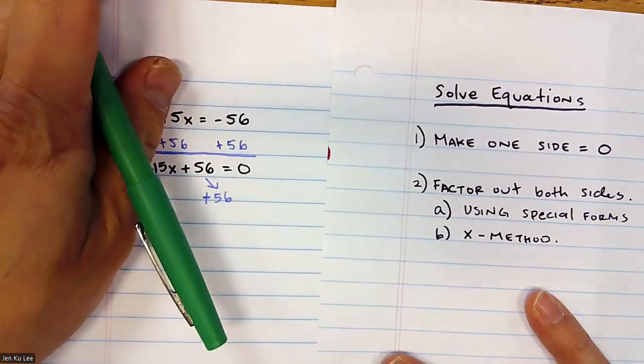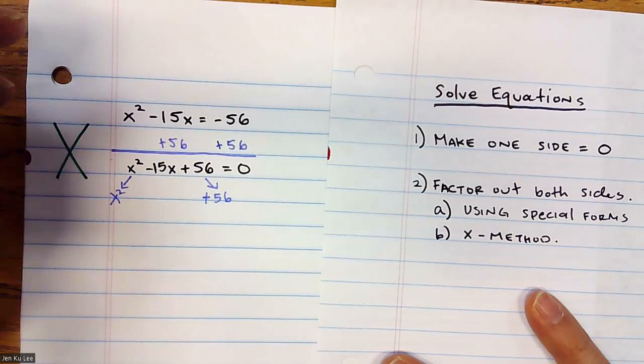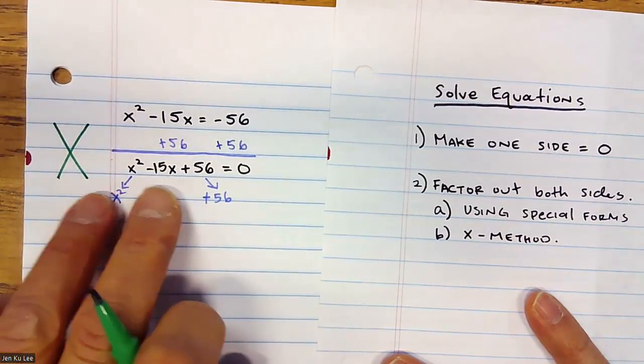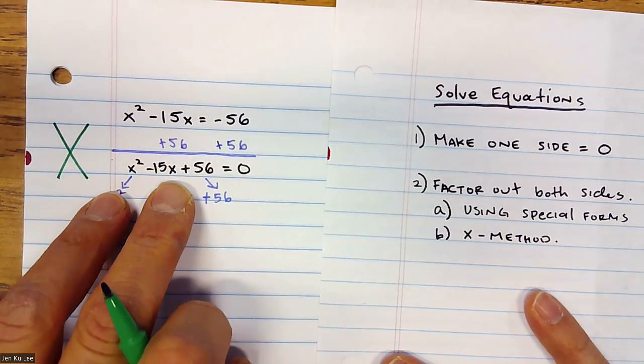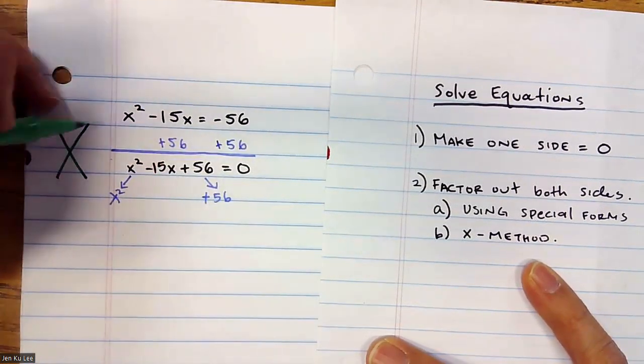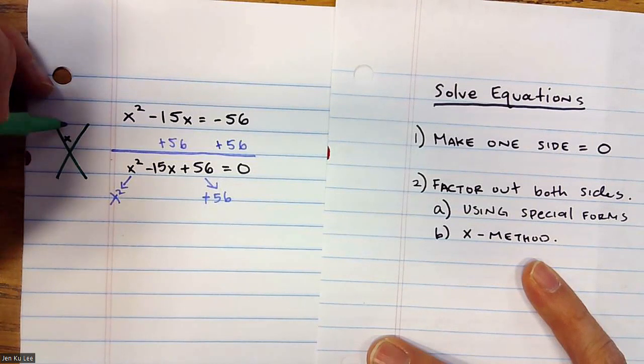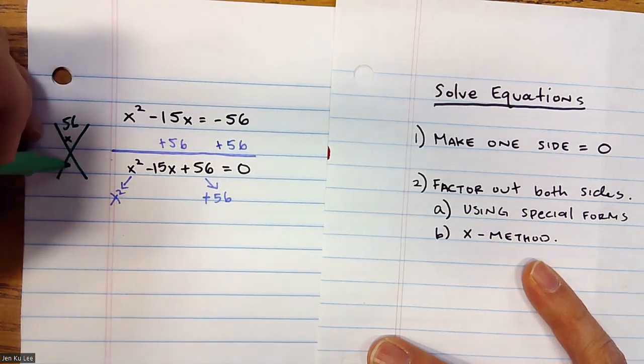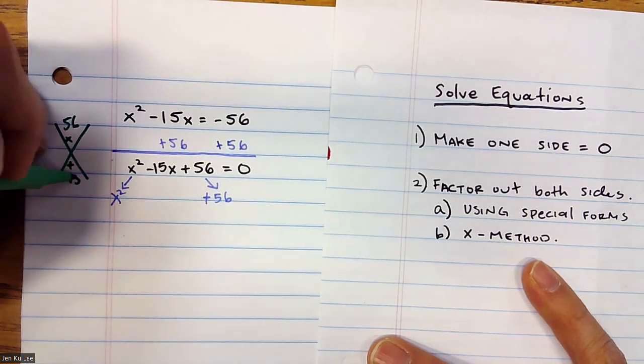Oh, wait. Are there any special forms here? No. So we're going to use the X method. So multiplies to 56, sum of negative 15.